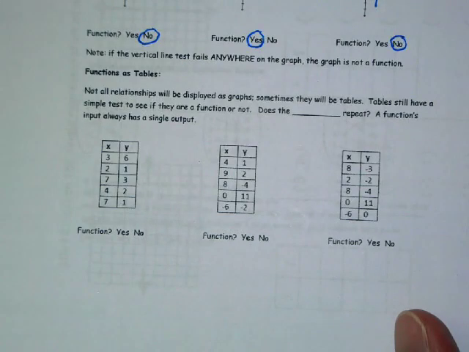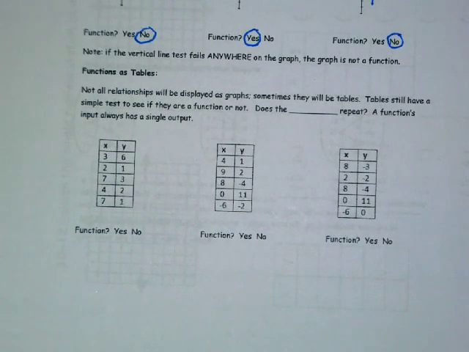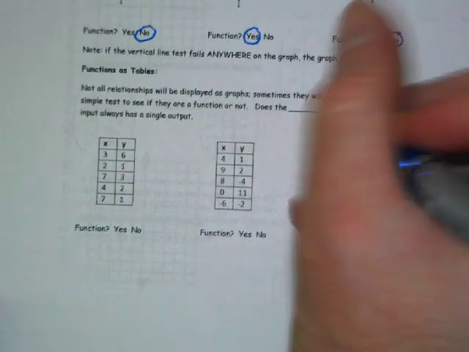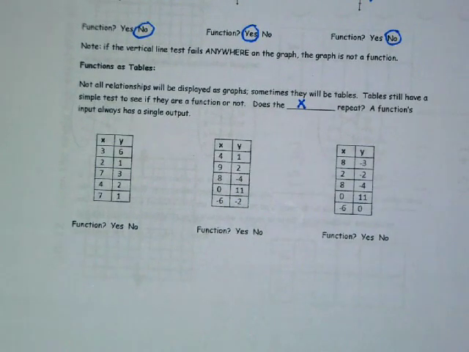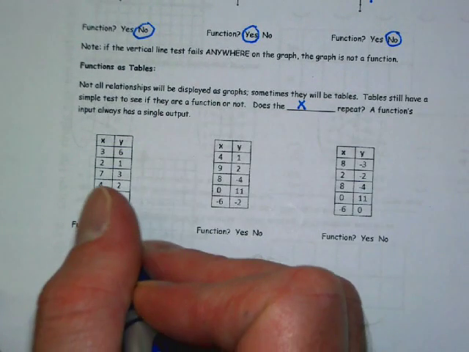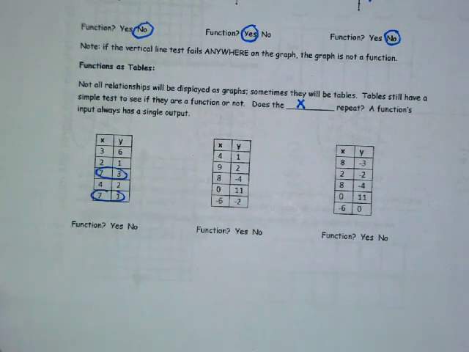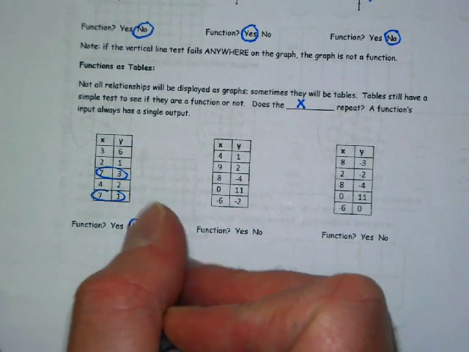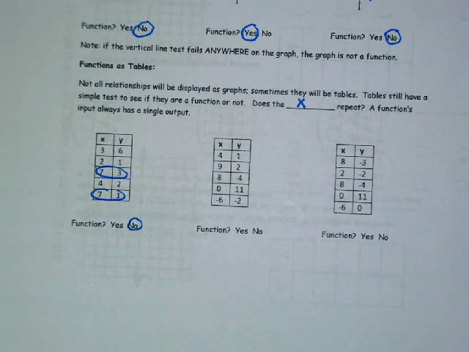Next, we're going to look at functions as tables. So as it says, not all relationships will be displayed as a graph. Sometimes it will be a table. Tables still have a very simple test to decide if it's a function or not. And it's, does the x repeat? Because remember, we can only have one input for every output. So all you have to do with the table is go down the x column and see if anything repeats. Here it does. You got 7s there, correct? So that is not a function. It cannot repeat. Because then we're getting two different outputs for the same input.